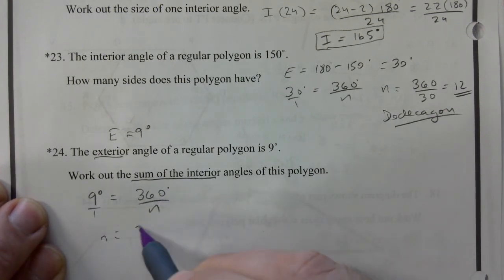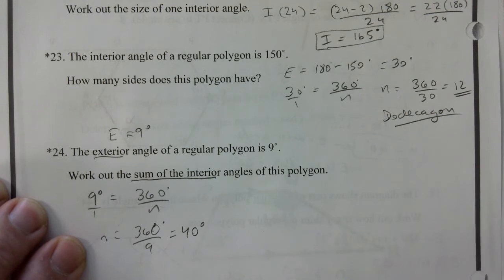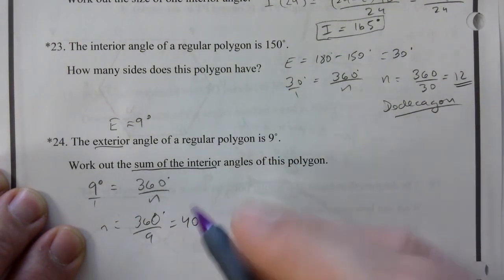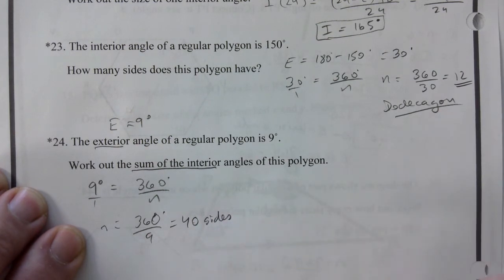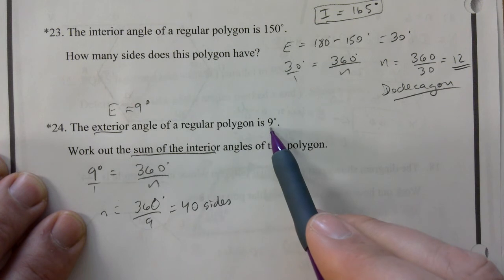And if you put the 1, that's really 360 divided by 9, which is 40 degrees. Sorry, 40 sides. Sorry. Yikes. Okay, 40 sides. This thing has 40 sides, right? No need to find a supplement because they already gave us the exterior.